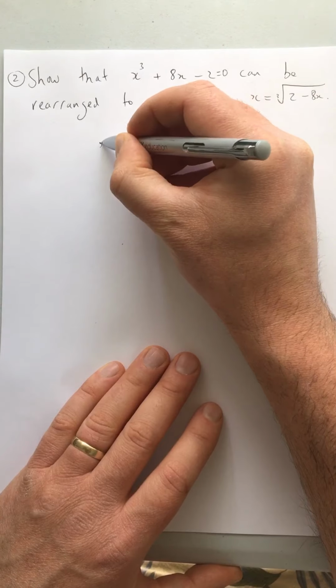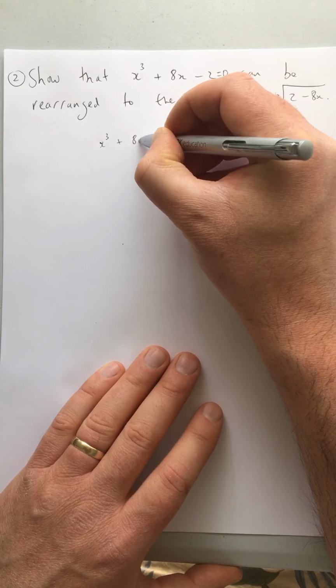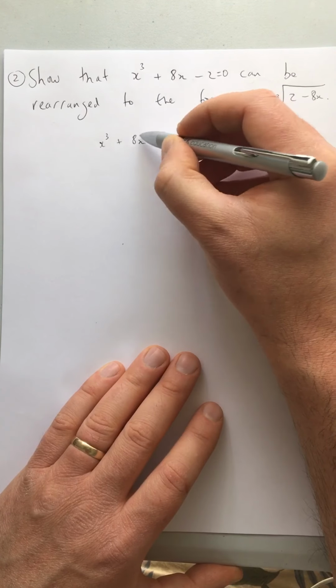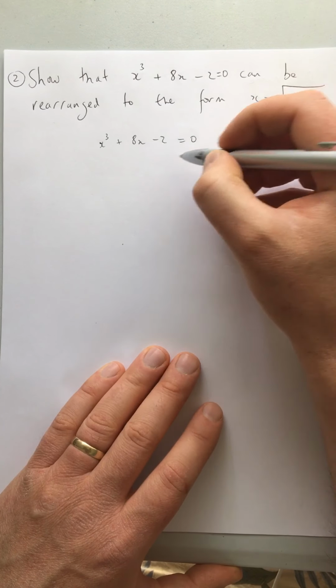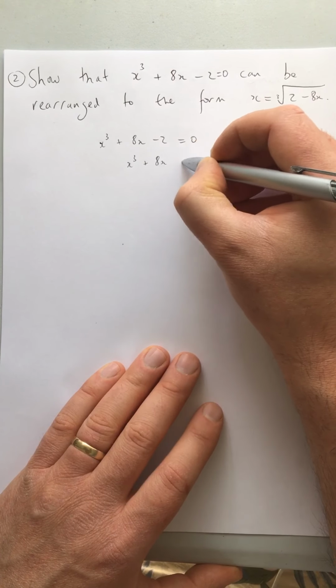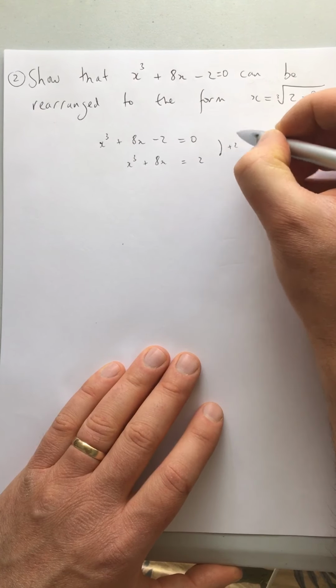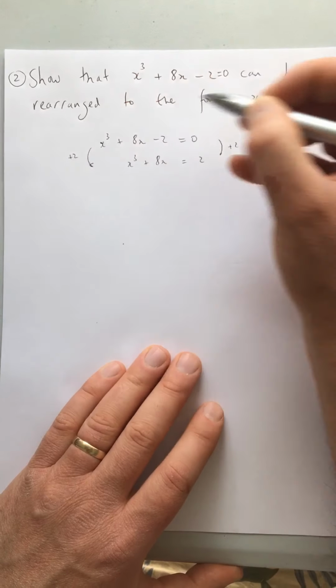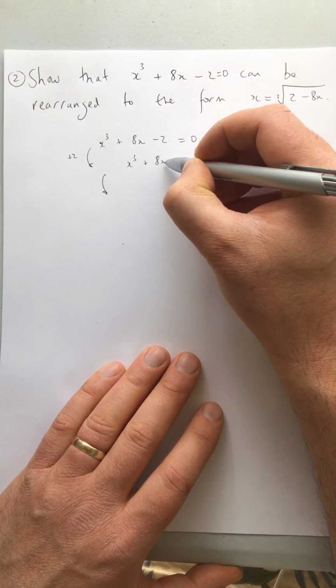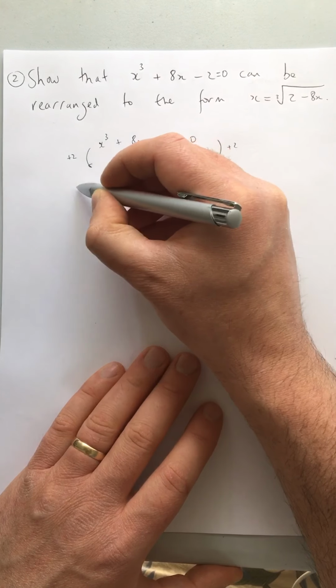So I've got x cubed plus 8x minus 2 equals 0. And let's say I try to rearrange for this x, then I'd add 2 to both sides. So I'd have x cubed plus 8x equals 2. Then I'd take away x cubed, because I'm wrongly trying to rearrange for this x.